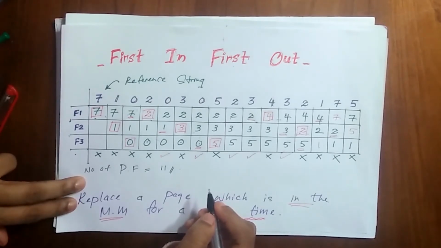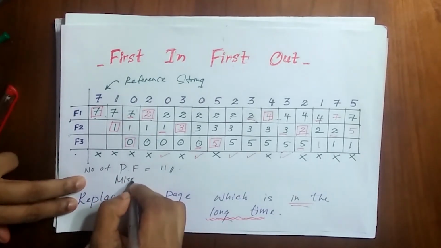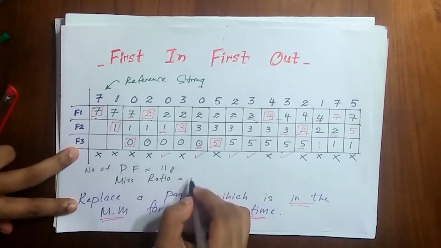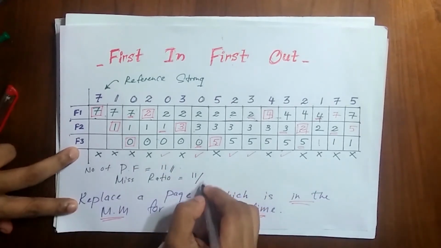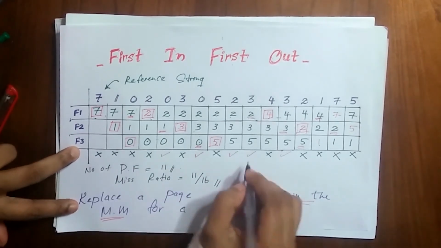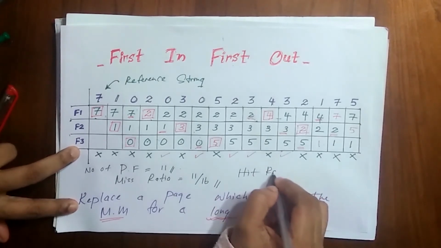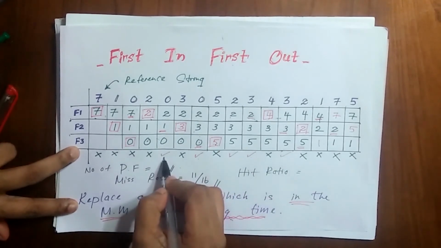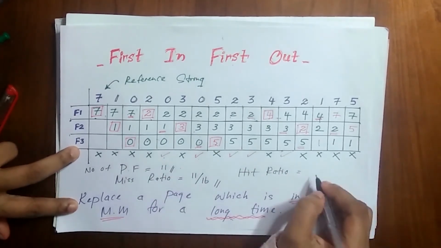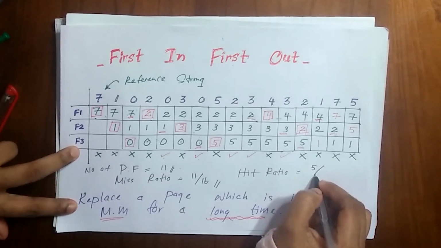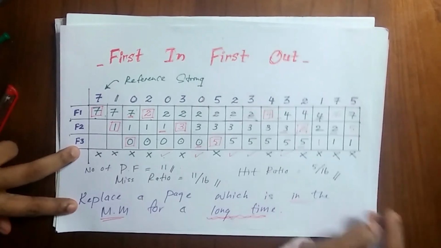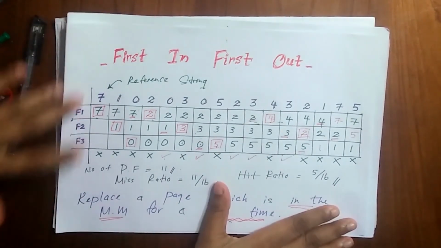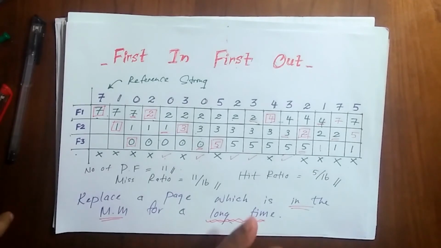So the miss ratio, it is 11 divided by the total pages 16, and the hit ratio becomes 1, 2, 3, 4, 5. The number of correct pages, 5 divided by 16. Right. So this is how to do the first in first out page replacement algorithm.